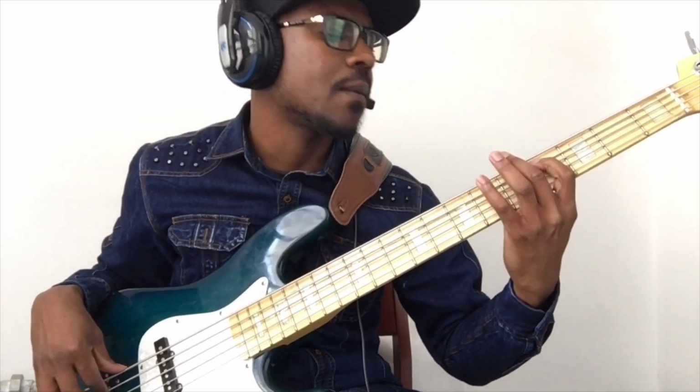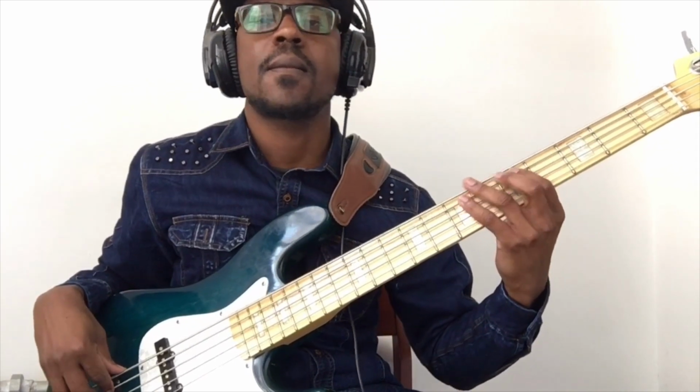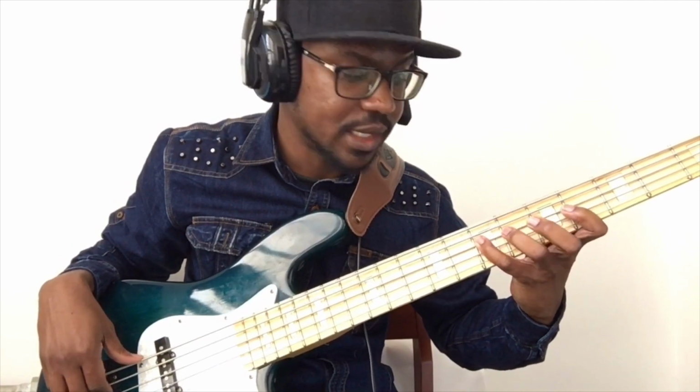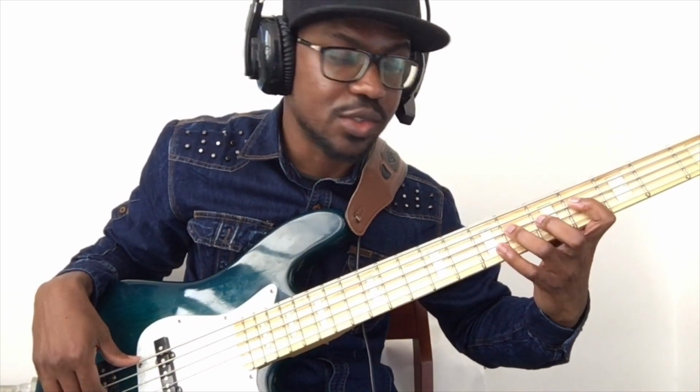So the lick is perfectly in the mode. It goes from the 4 to a 3 to a 2, 1, 7, then back to the 4, then to the 6, then to the 7, then to the 5.